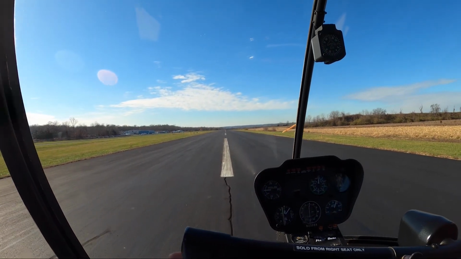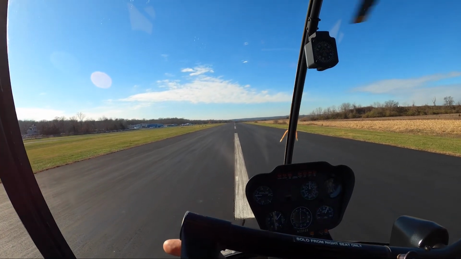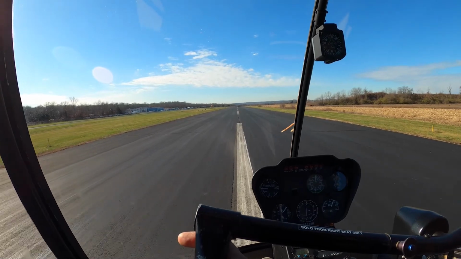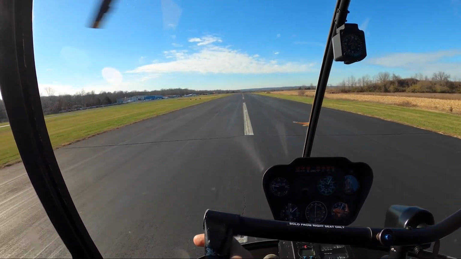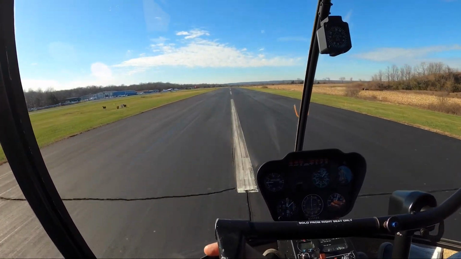Alright, so here's my 24 inches again. Eyes outside, leave the carb heat where it's at. Okay. Start engine forward. Power to stay up. Push to EPL. On pedals. Control my yaw.